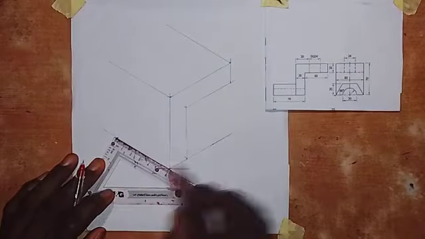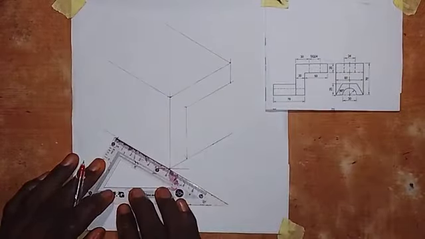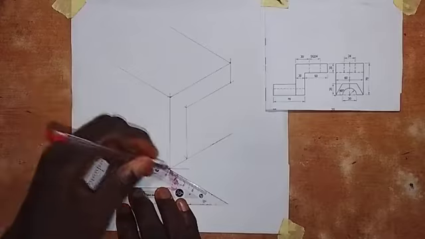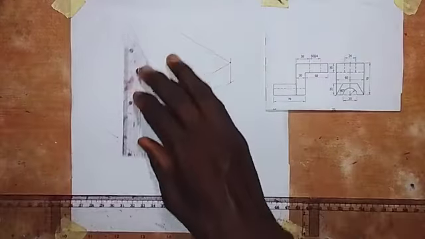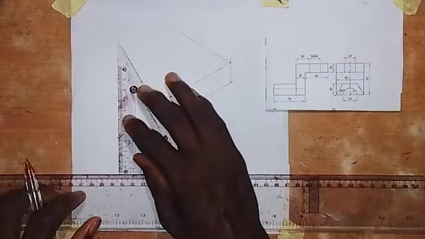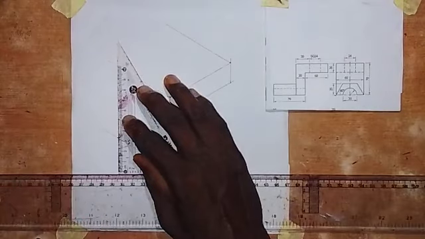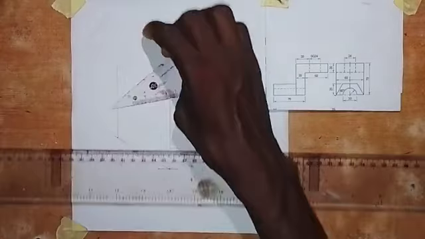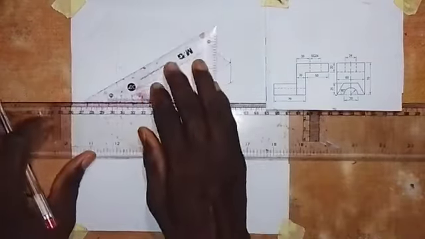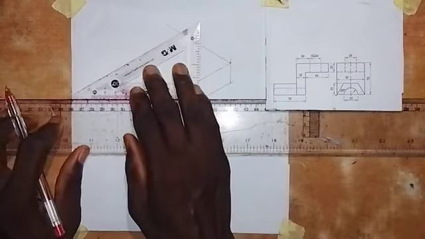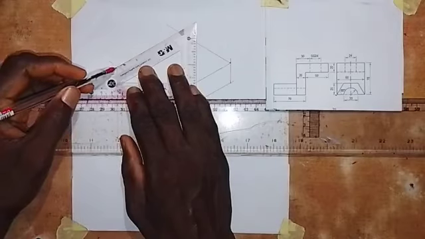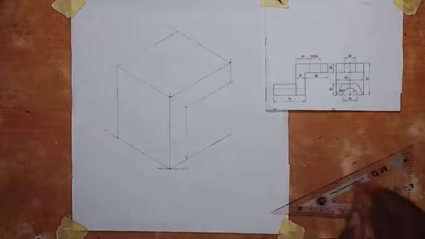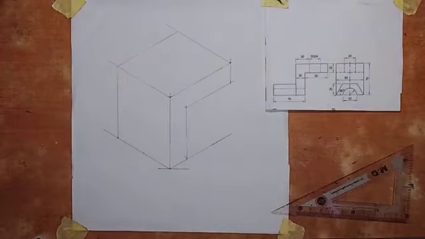So then let me get the midpoint. I need the midpoint here to work this out. So I'm going to get the midpoint, that is 30 from each point here. Okay, then here I'm going to draw a vertical line. So I draw a vertical line up to touch this, and then here I'm going to draw the line. So I'll draw a line from this point to touch these lines for us to get the upper surface, where we are going to put the isometric square that we have here.